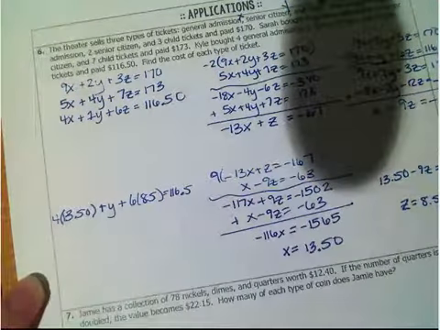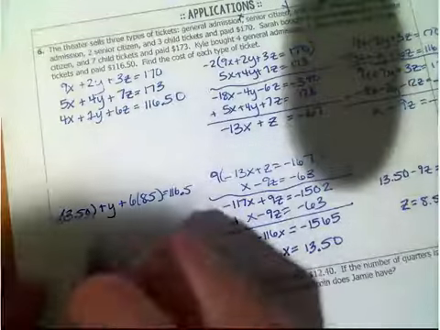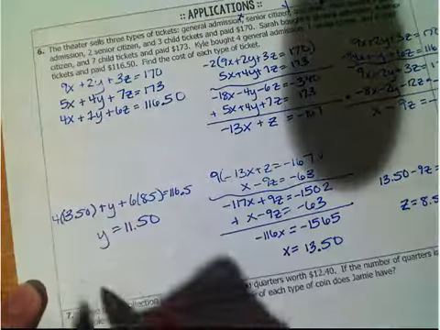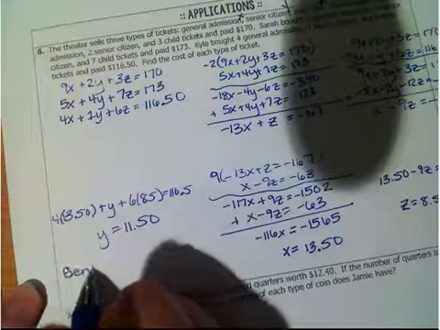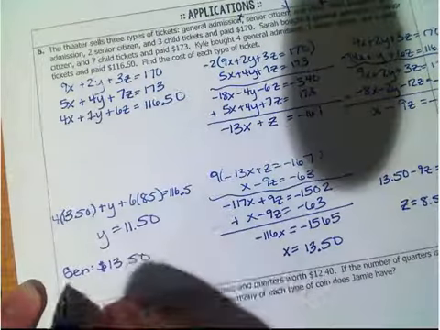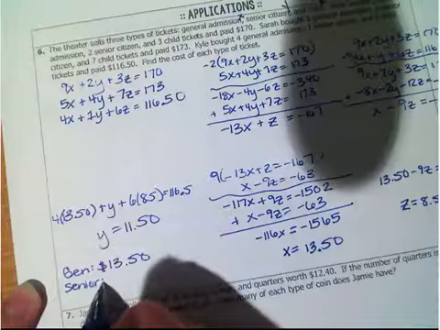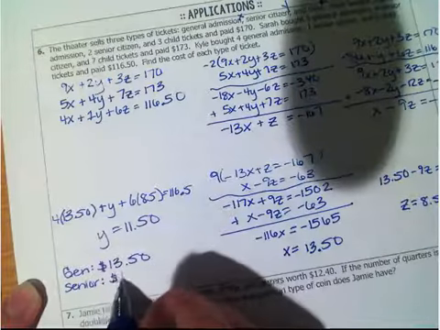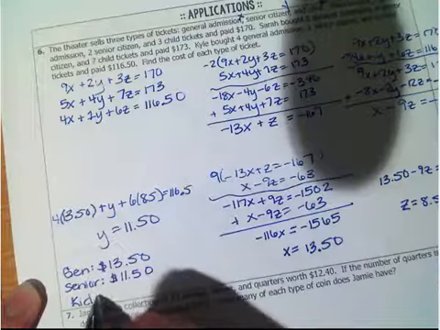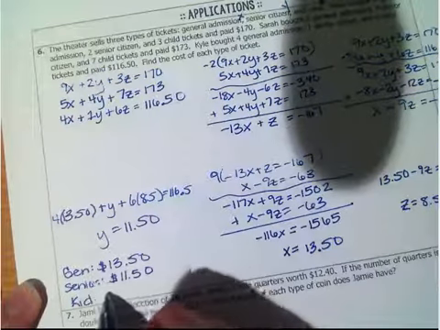You simplify for y, we should get y equal to 11.50. So my general admission ticket is $13.50. My senior ticket is $11.50. And my children's ticket is $8.50.